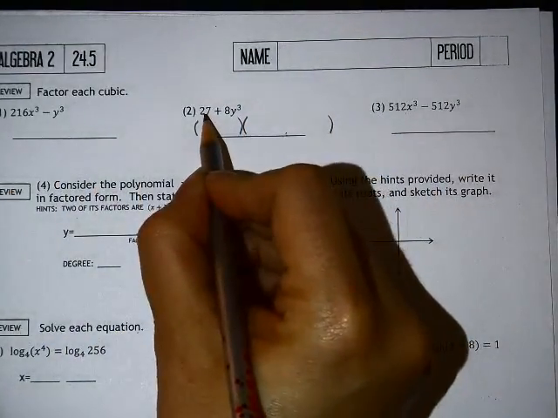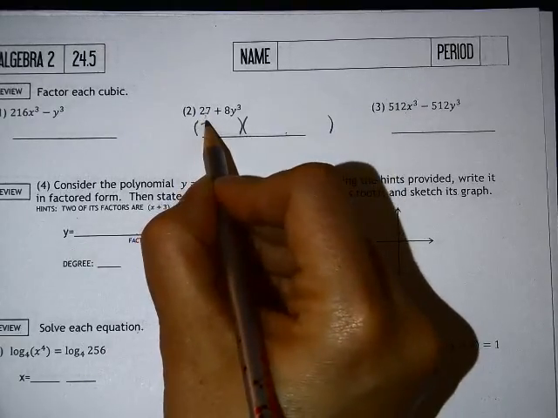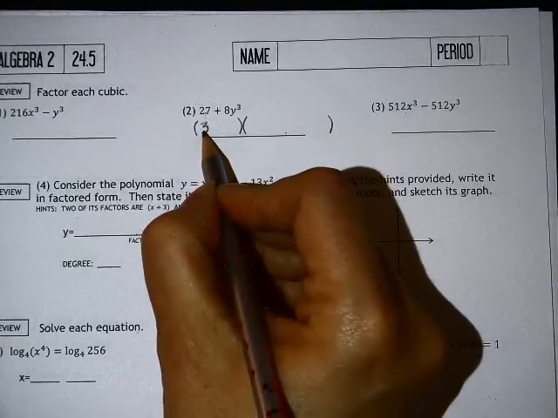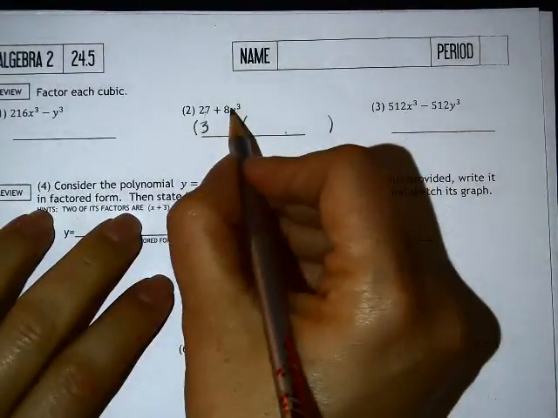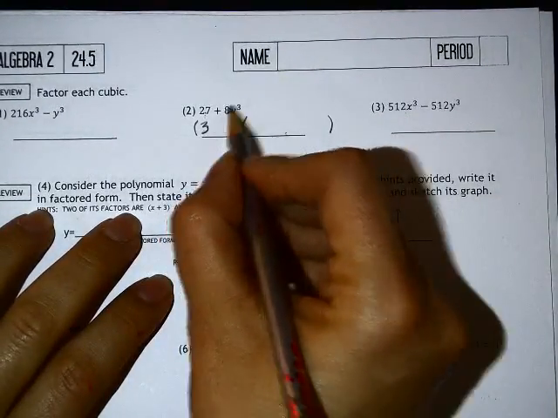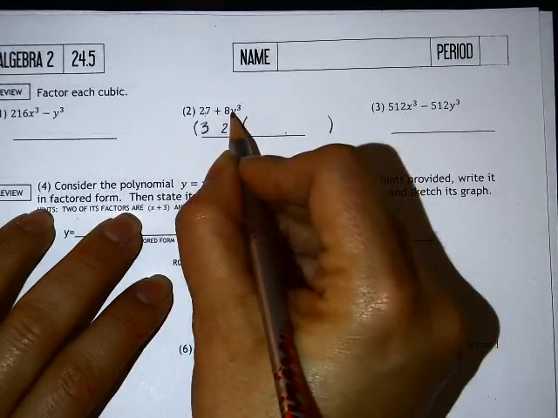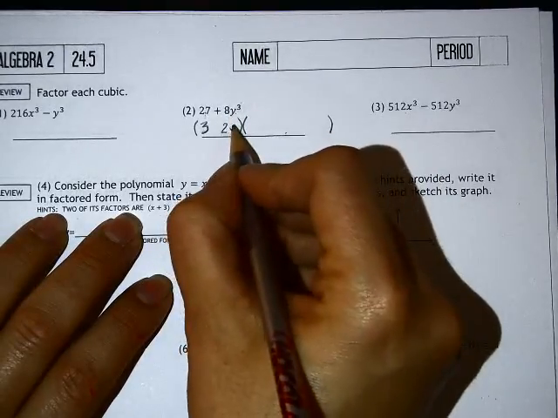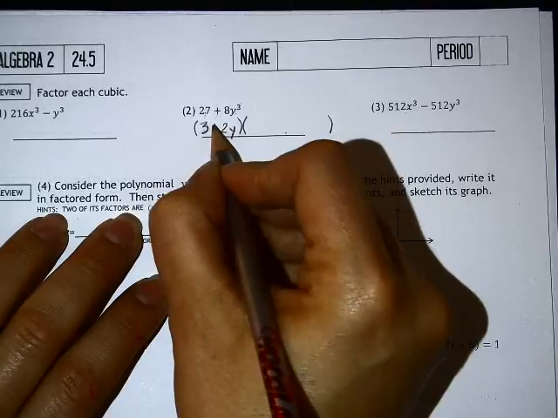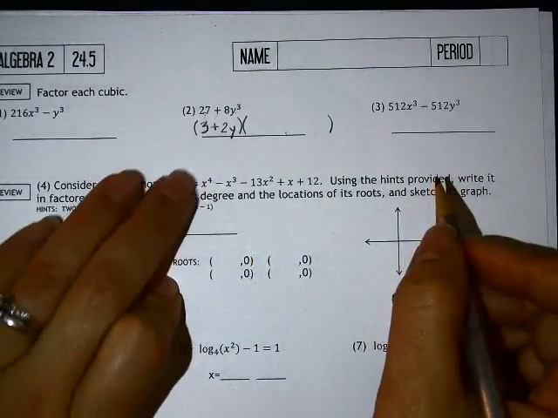This one here is always the cube root that goes right into here. So again, that's 3 times 3 times 3 is 27. This is always the cube root that goes in here. So the cube root of the number is 2, and the cube root of the variable is just y. And this here is always the sign of what's in the middle.